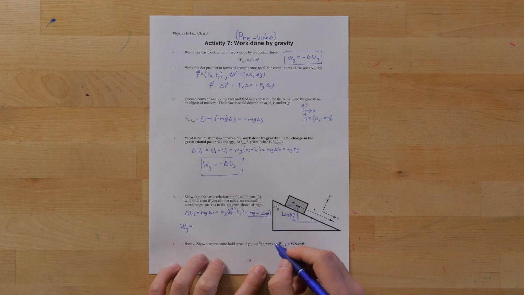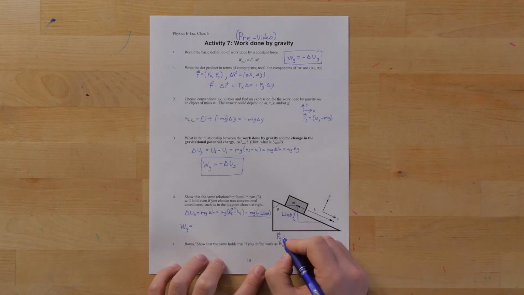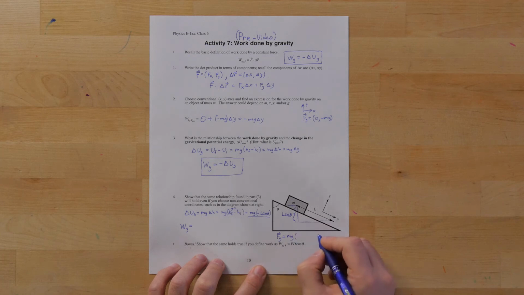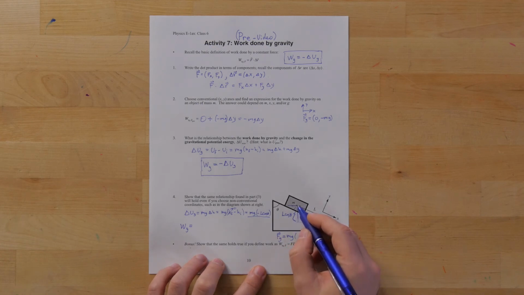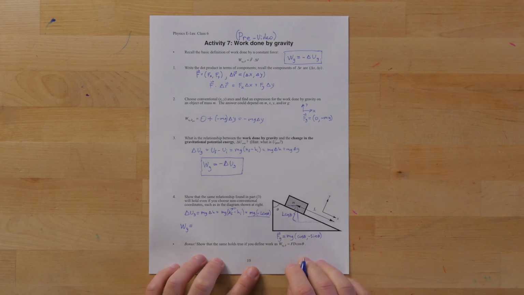So first, let's look at the force of gravity, that vector, in this coordinate system. Here we'll have mg, but the x and y components, instead of being just mg in the y direction and 0 in the x direction, if you just break it up, you'll find that you get cosine theta and minus sine theta.